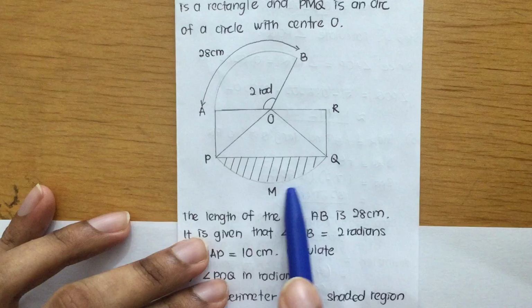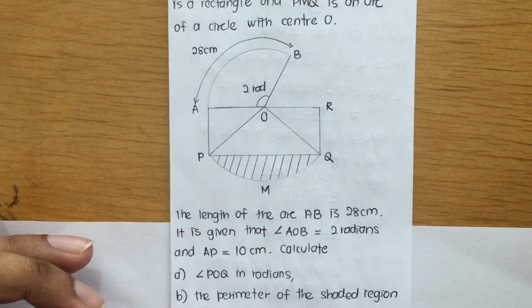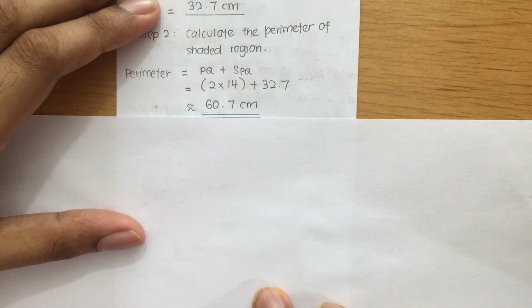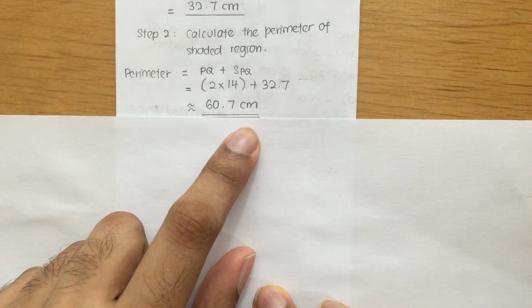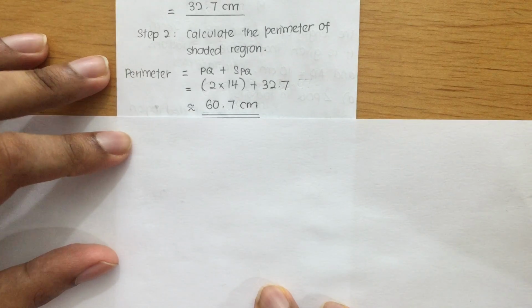So from here we can find the perimeter easily. Okay, back to our solution. So from here, when you do the calculation, you should get your answer approximately 60.7 centimeter, guys. Okay, we have already found the perimeter.